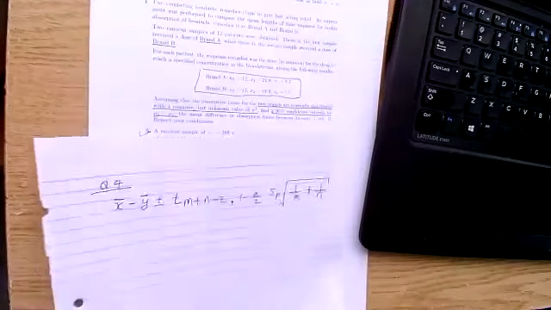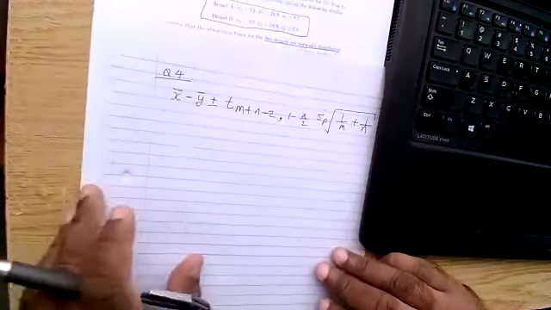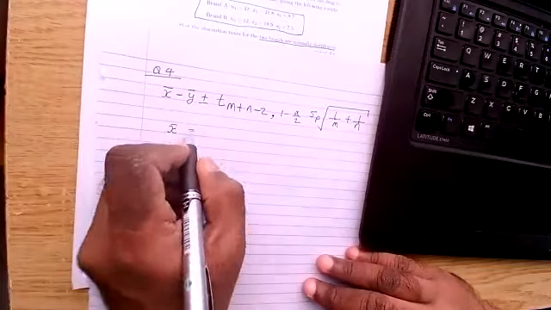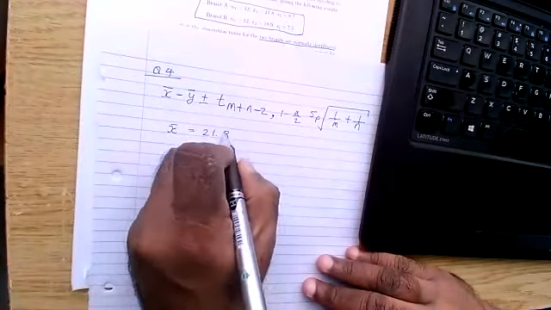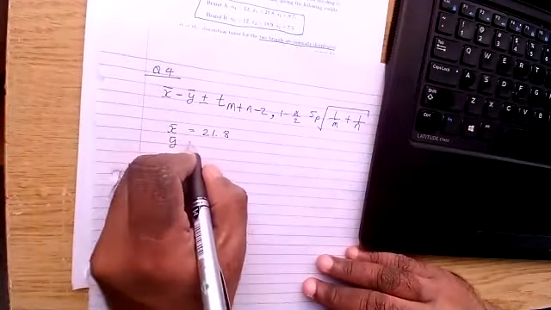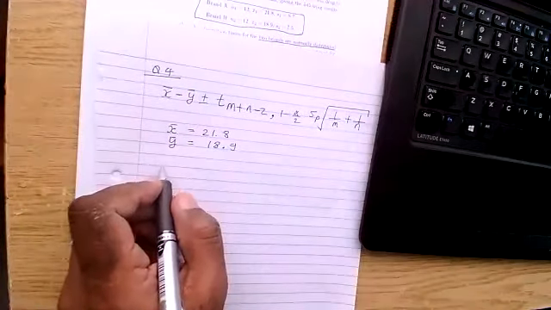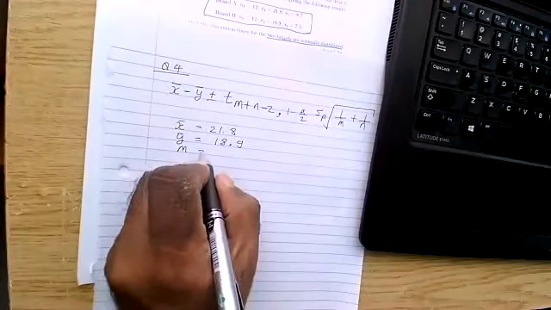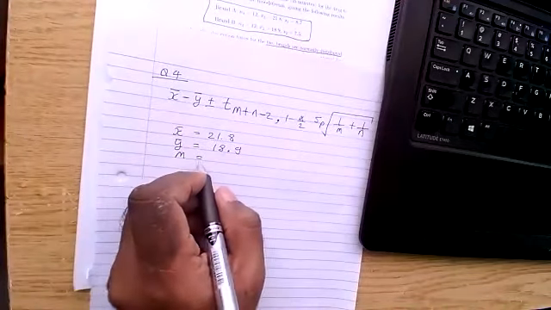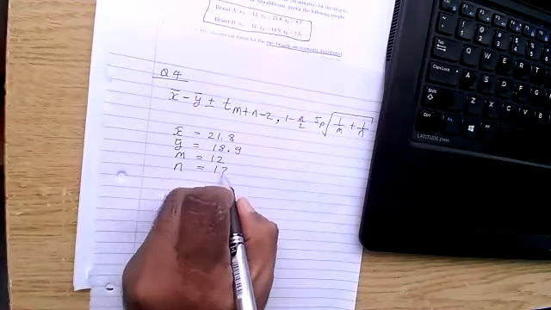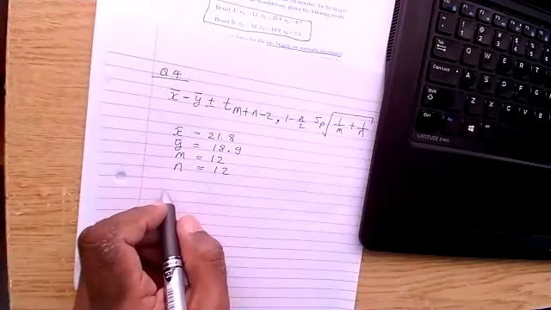it says that your x bar is equal to 21.8 and your y bar is equal to 18.9. And it also says that M is the sample size for the first brand, which is 12. N is for the second brand, which is also 12.